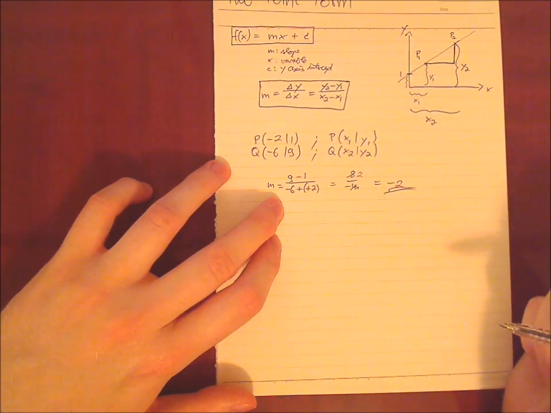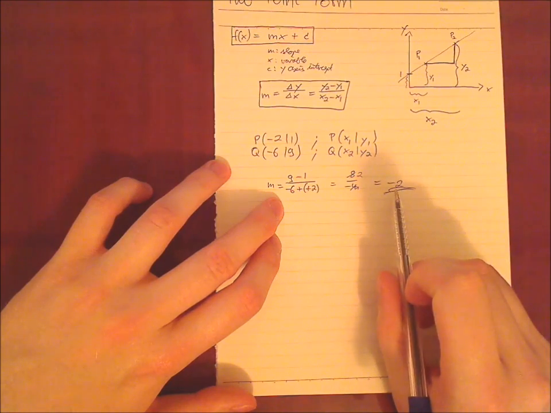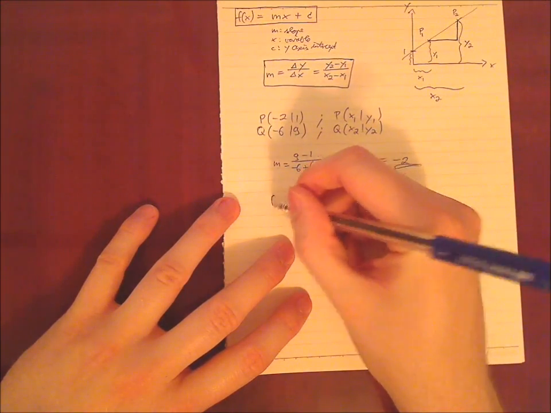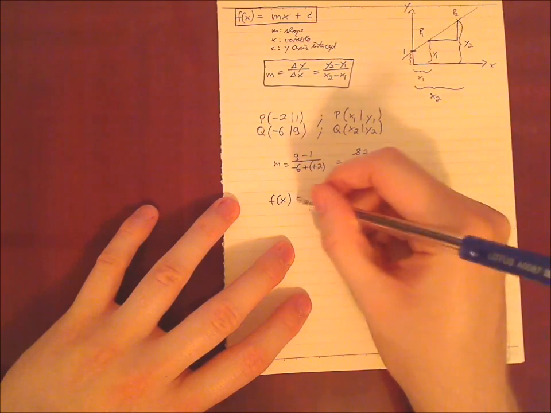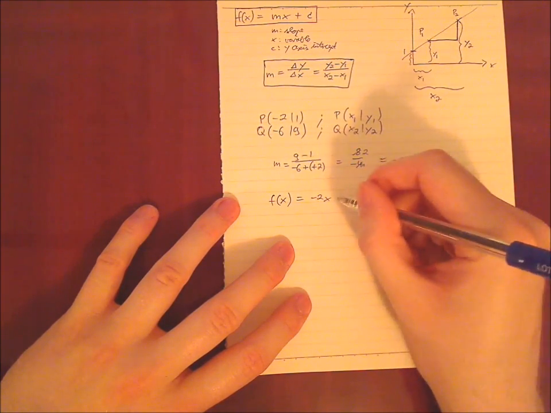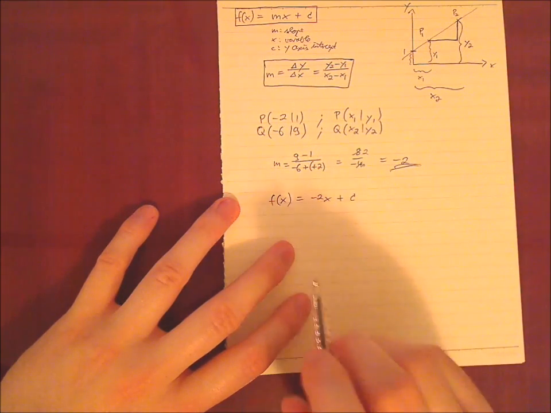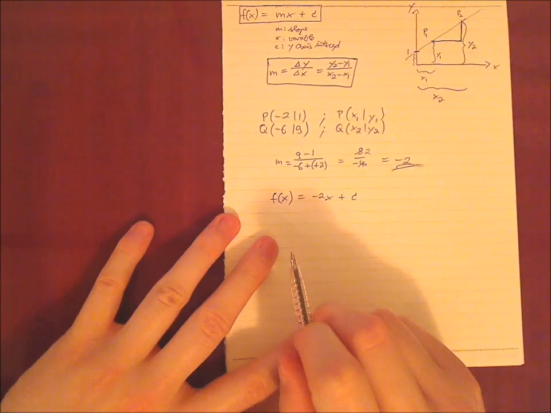There we see how easy it actually is. So we have the slope of -2, and all we need to do now is insert it in the general function, which is -2x plus c. The c we don't know yet, but that doesn't matter since we can calculate it.